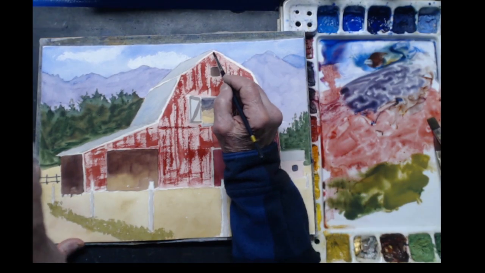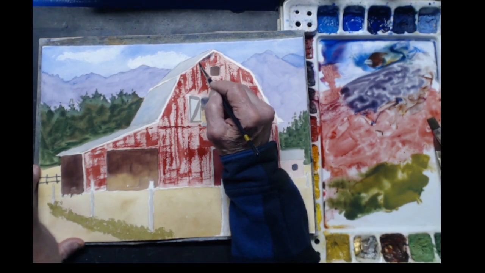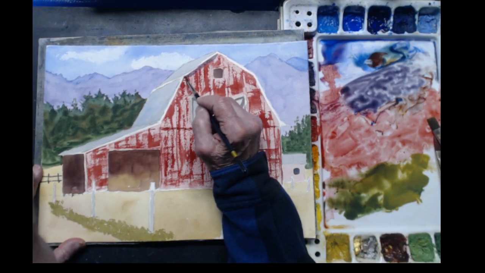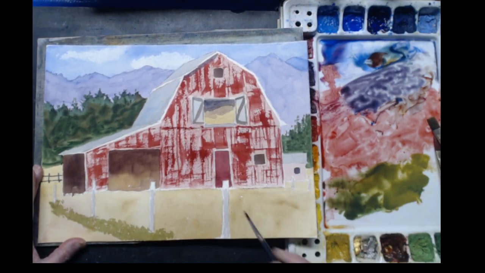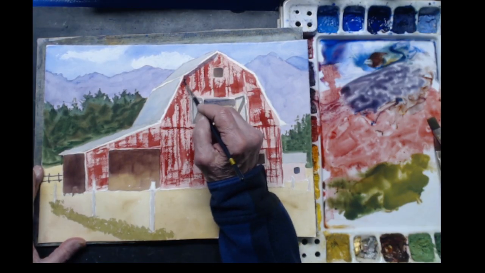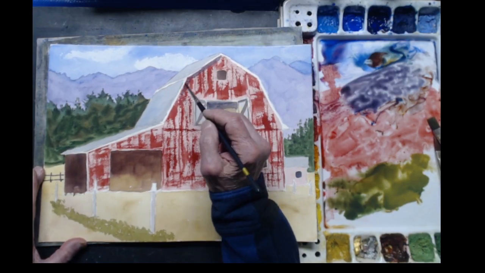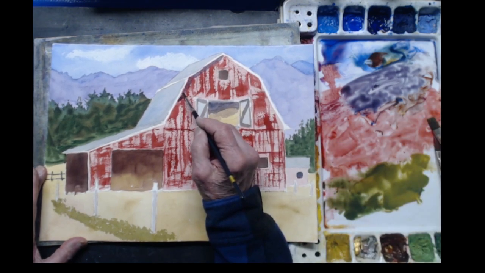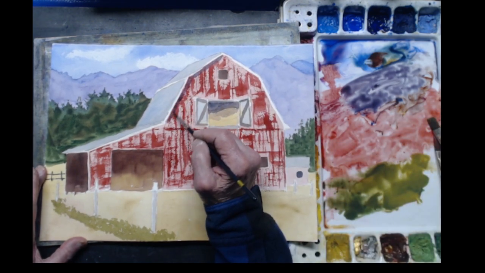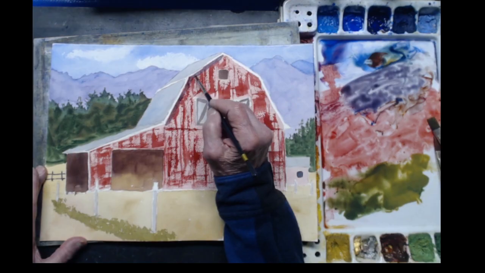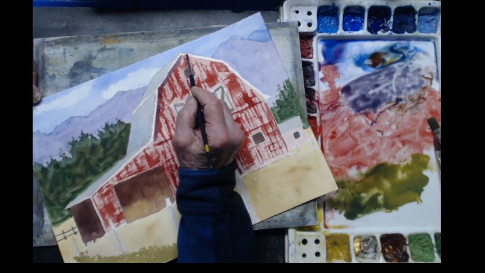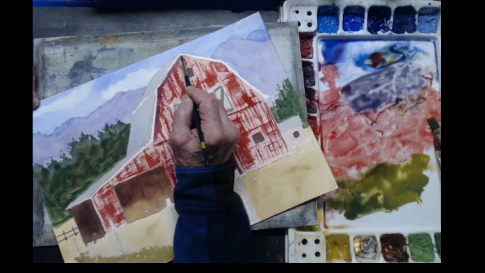Okay, so I'm going to add a little bit of shadow now. Underneath the roof, under the eaves here, I'm going to put a little shadow. I'm going to leave a little bit of trim. I think that little white trim is very interesting on the edge of the barn. I'll work on the other side over here.